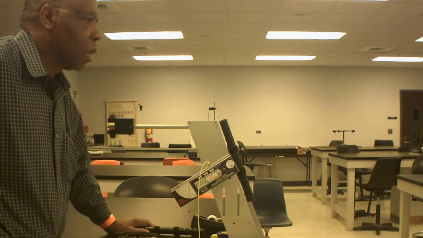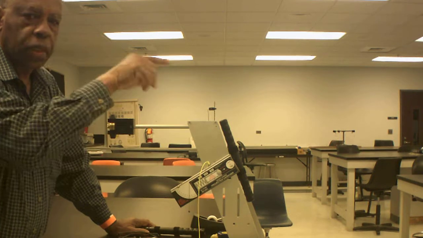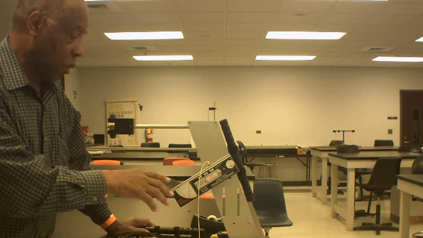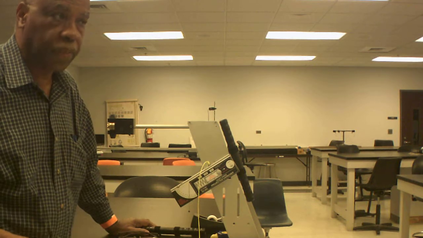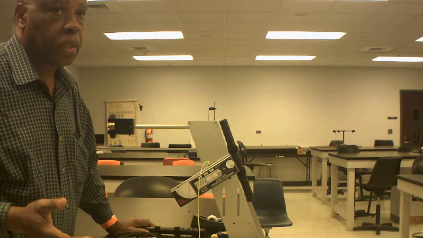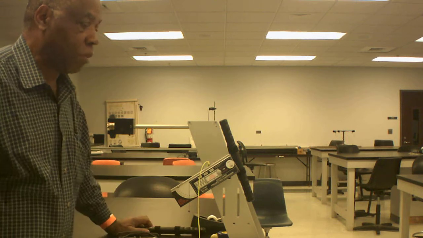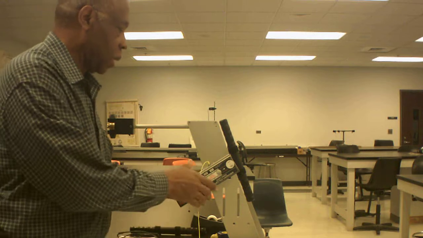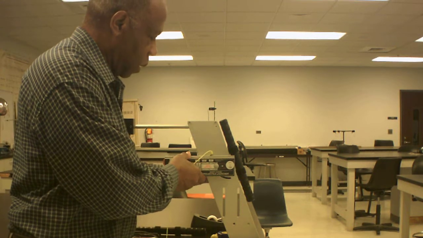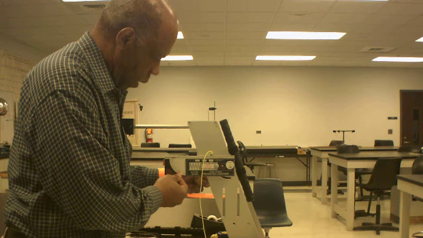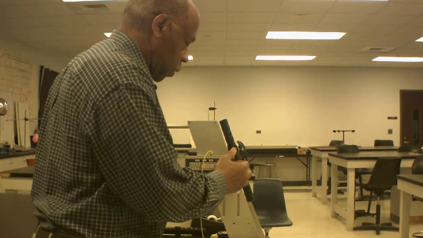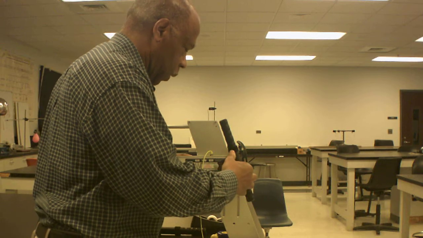My primary objective of this lab is to predict where the ball is going to land downrange. Now, in the end, you're going to fire the ball at, let's say, 37 degrees, but you first need to determine the velocity. How fast is this ball being shot out of the launcher? And for that, you have to fire from a horizontal position, using the same spring setting.